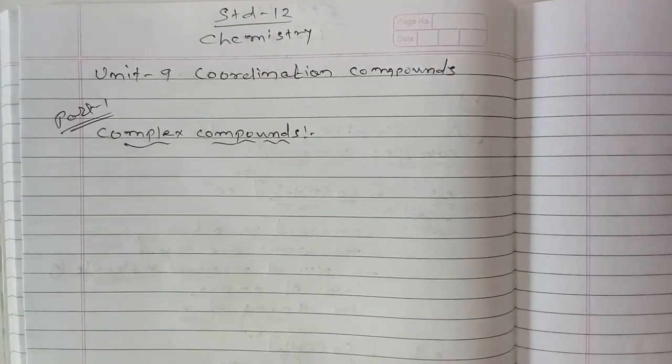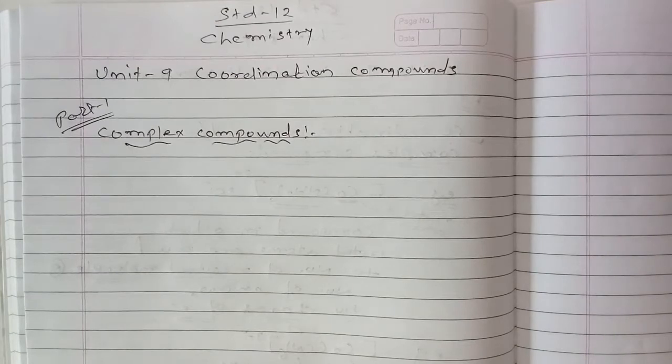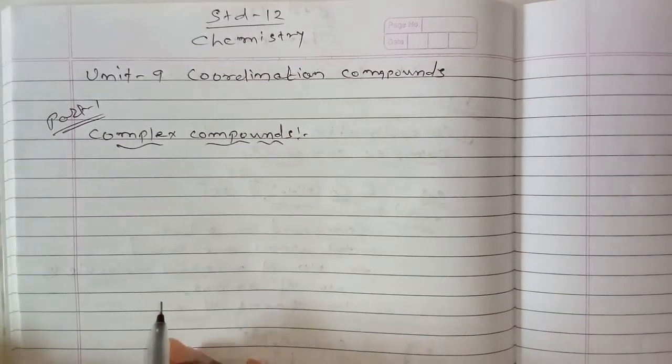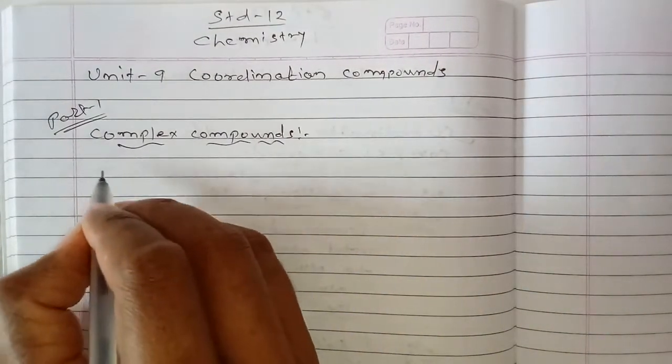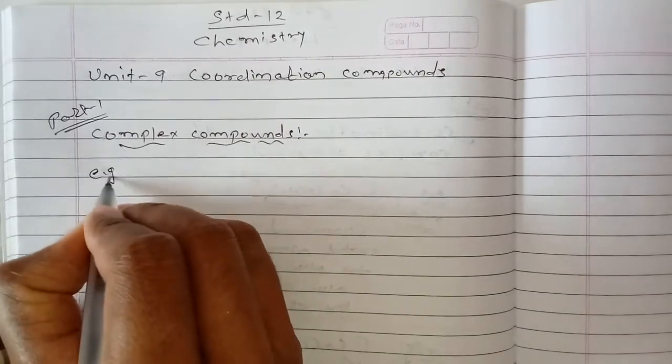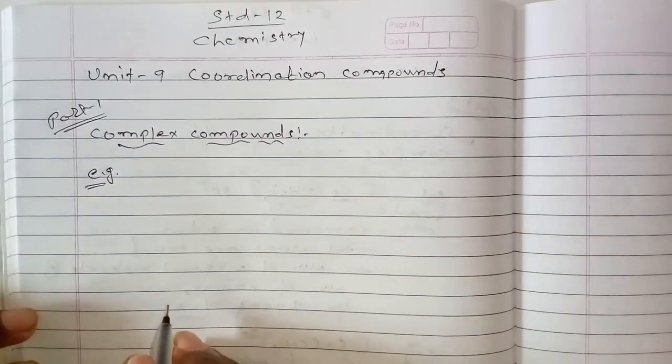Standard 12 Chemistry, Unit 9, Coordination Compound, Part 1. First of all, let's see the complex compound. Let's start with the example.